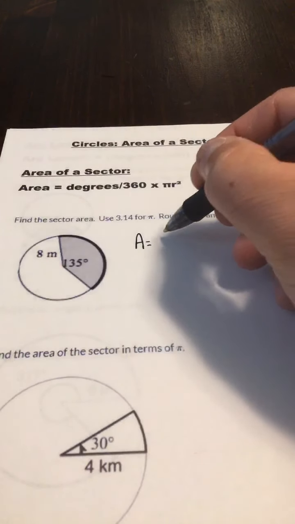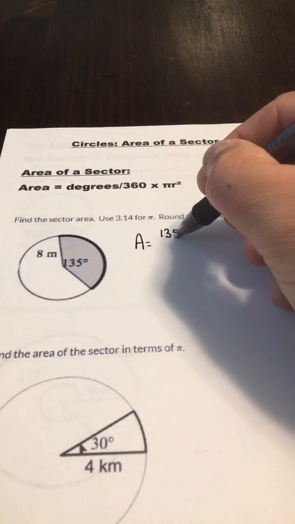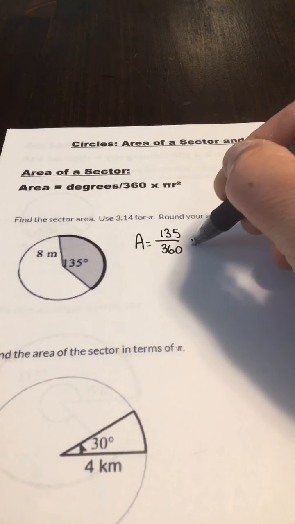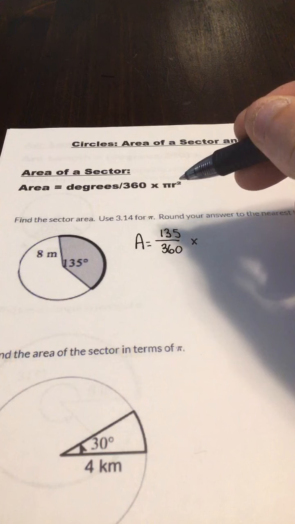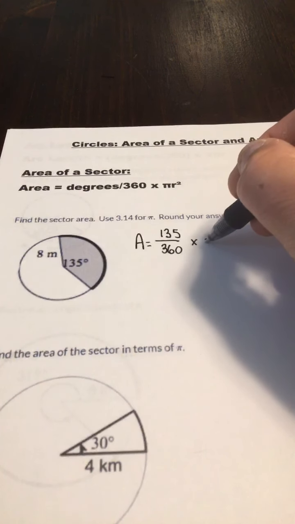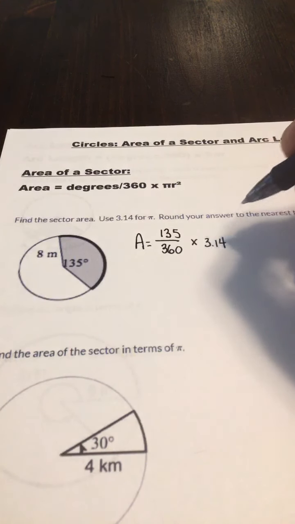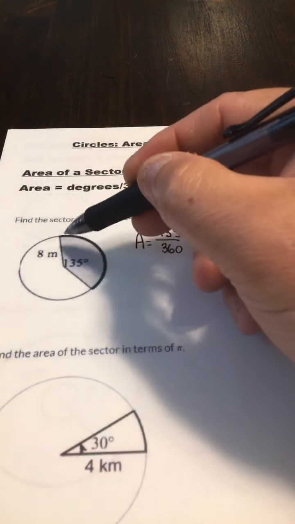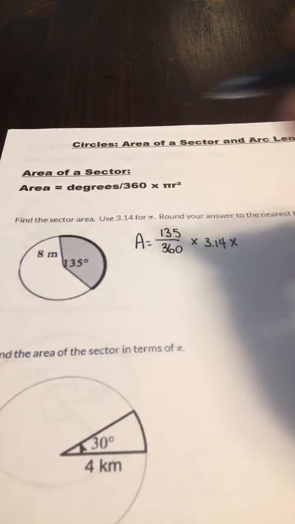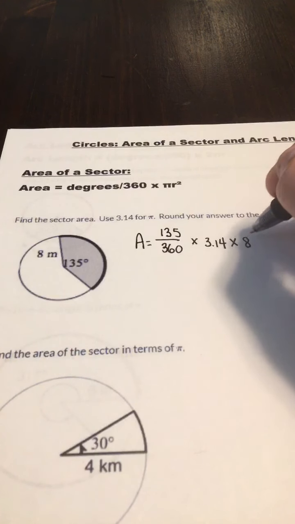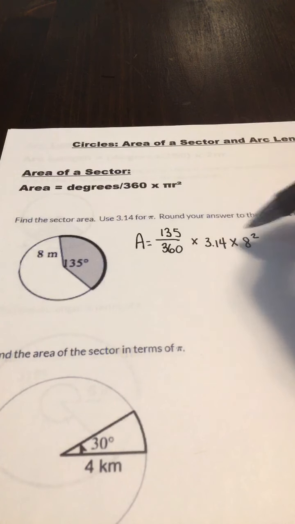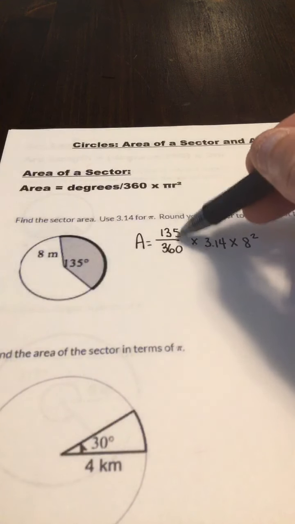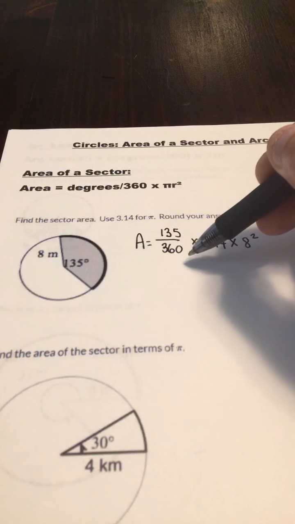The degrees is 135 divided by 360, times pi, which is 3.14 because it told us to use 3.14, times the radius. The radius of this thing is 8. Remember, that's halfway across the circle. So we're going to go 8 squared. Now, remember, pi times 8 squared is the total area of the circle, and this is the fractional part that we're going to use.